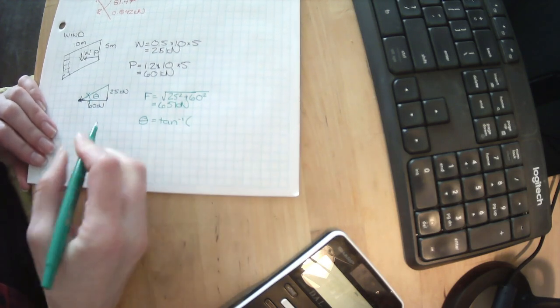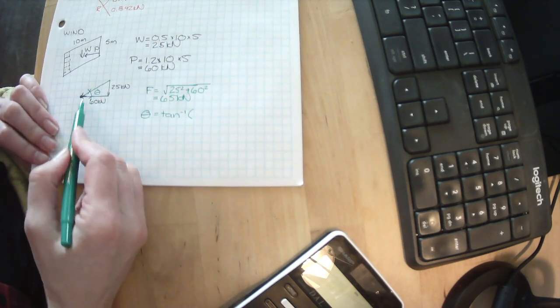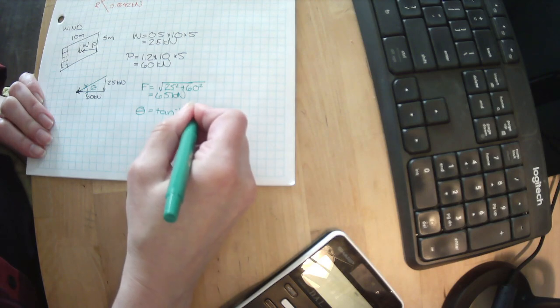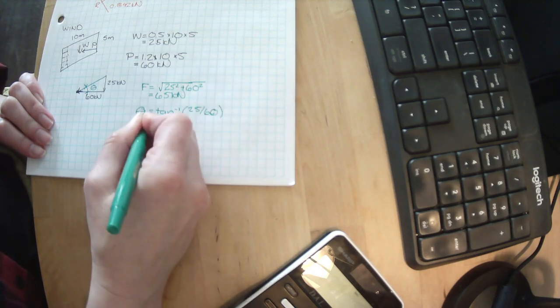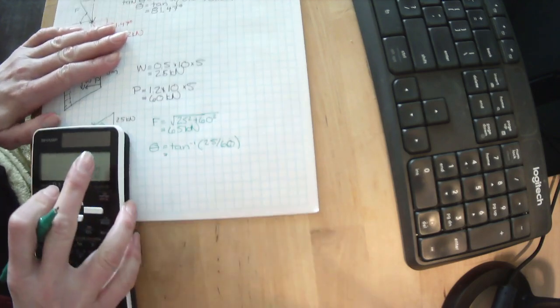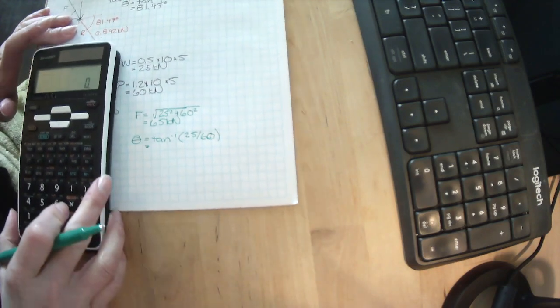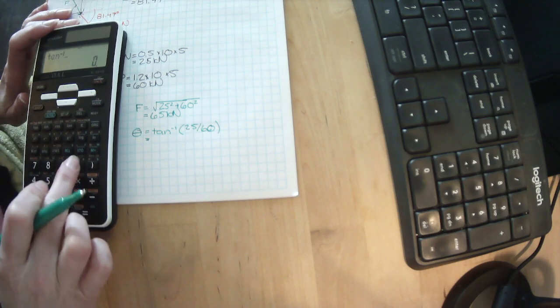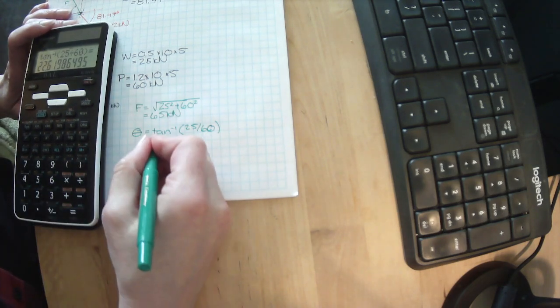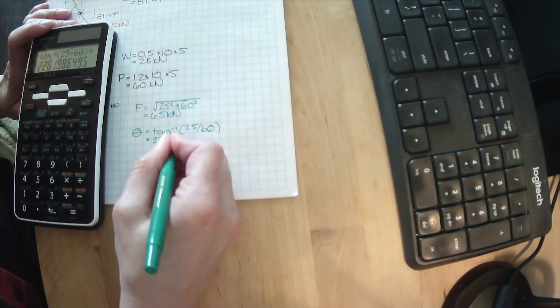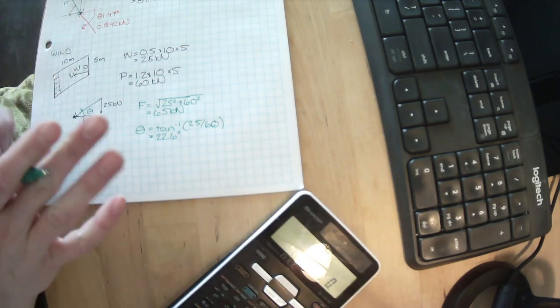We know it's the tangent minus 1 of the y component divided by the x component, or the inverse tangent of 25 divided by 60, or 22.6 degrees.